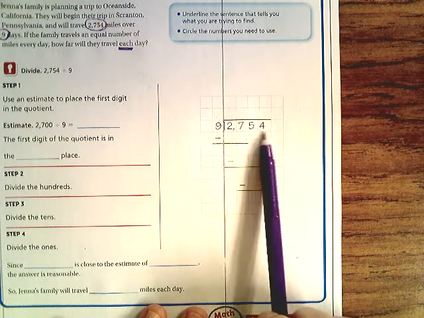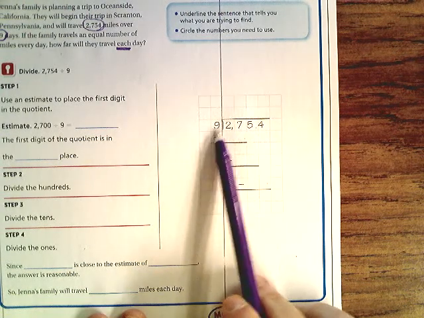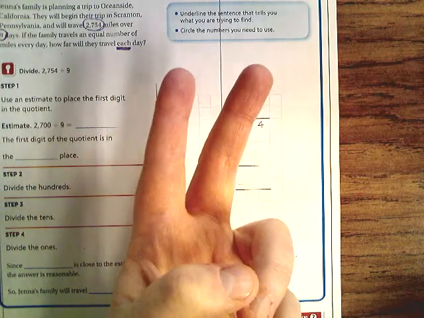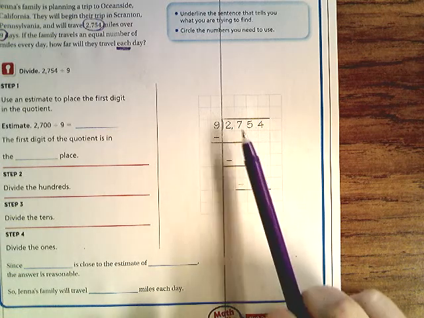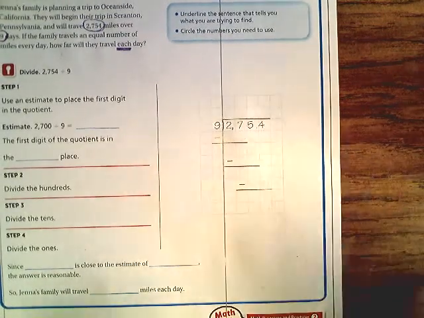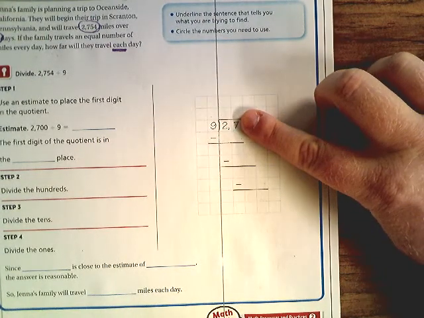So we're going to take that divisor and we're going to see how many times it fits into these numbers as we work, okay? So I'm going to first ask myself, okay, 9 can fit into 2. It can't, right? If I have 2, you don't see any groups of 9 here, right? So there are no groups of 9 in 2. So we're going to go over to the next digit. So now we have 27, and I'm going to cover the 5 and the 4 for a minute.